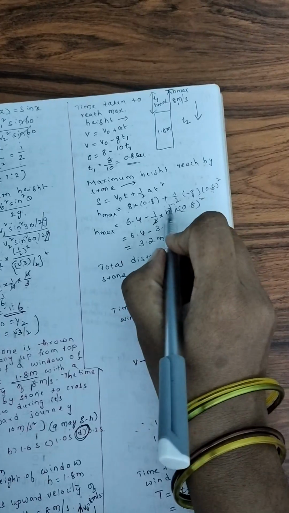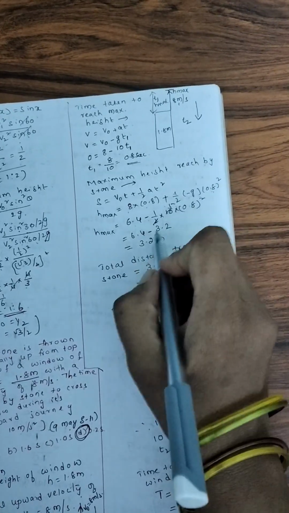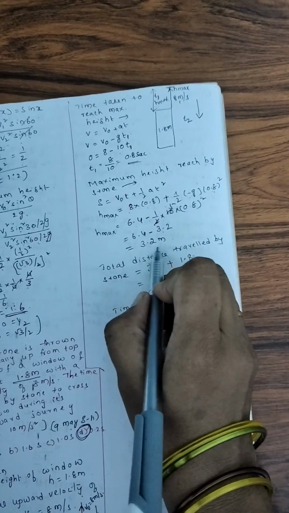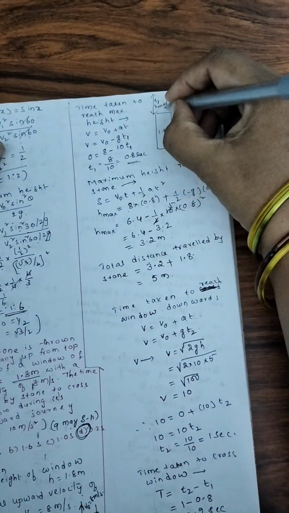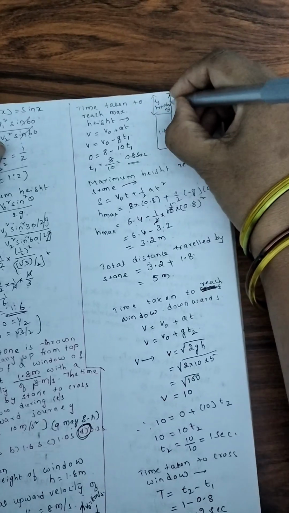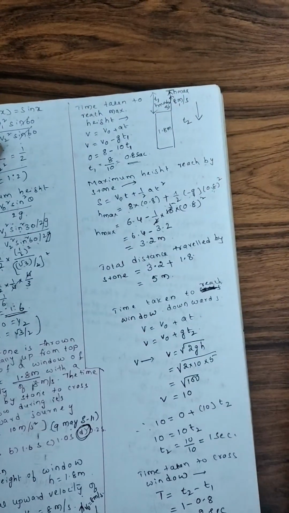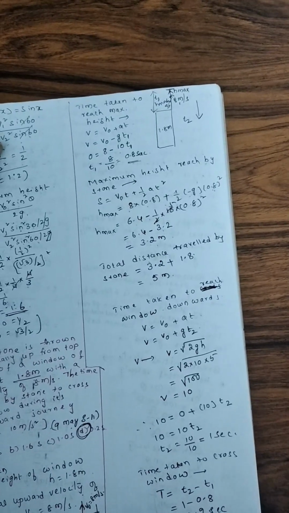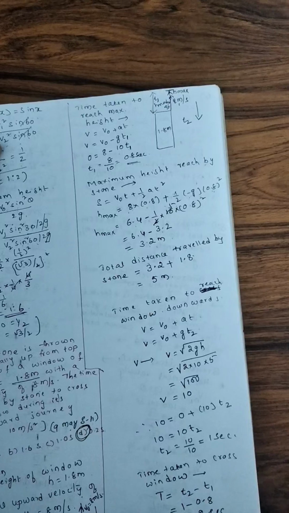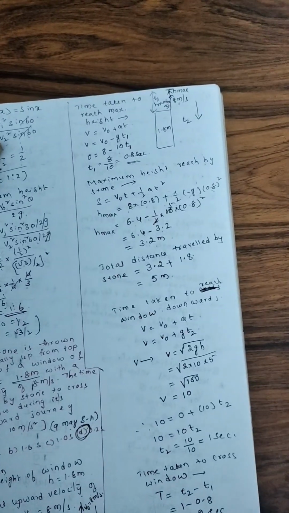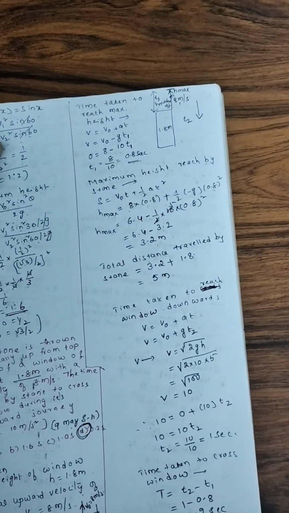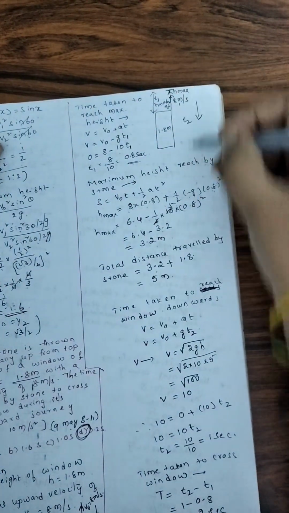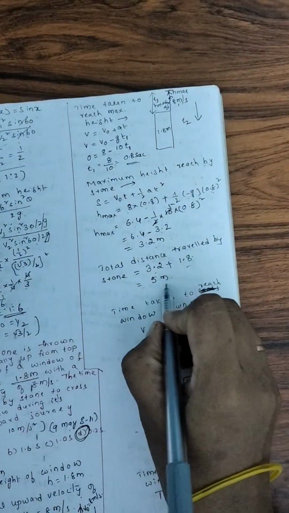Now 2 5s are 10, and 5 into 0.64, we will get 3.2. So 6.4 minus 3.2, we get 3.2 meters as the maximum height. So the stone reached 3.2 meters when he threw it with 8 meters per second initial velocity. Now we need the total distance traveled by the stone. One part is 3.2, the other is 1.8, so we will get 5 meters.